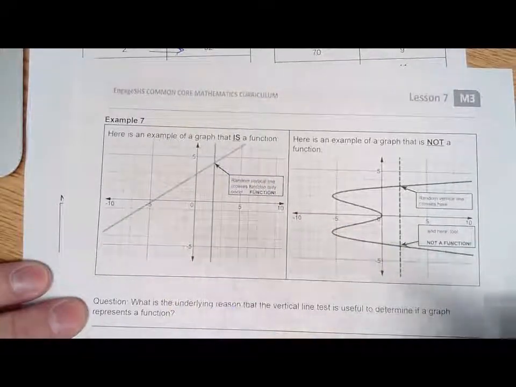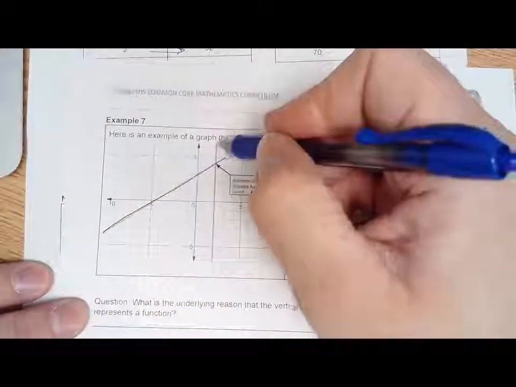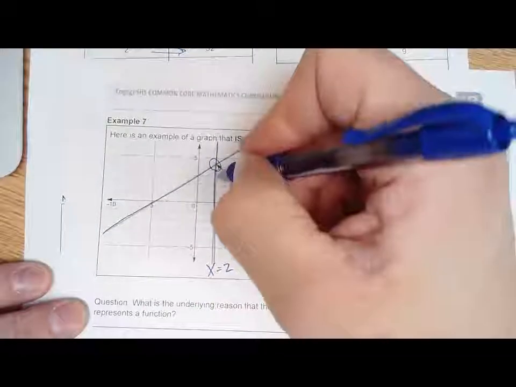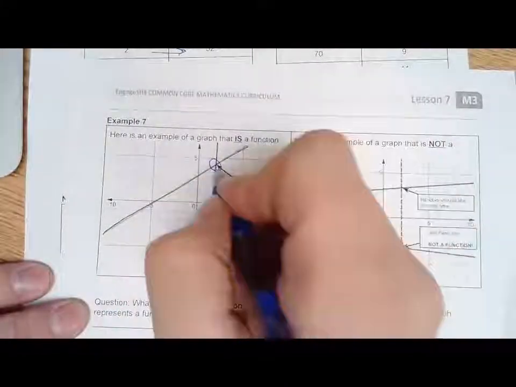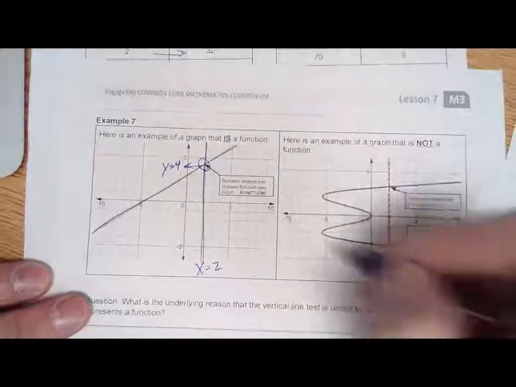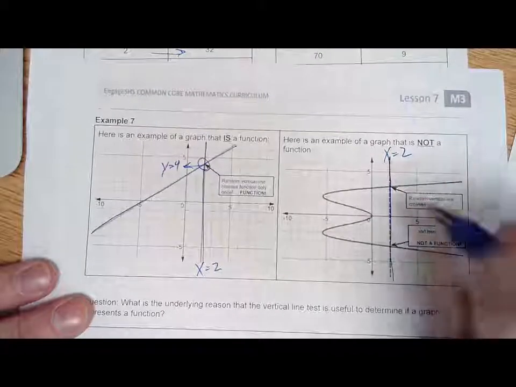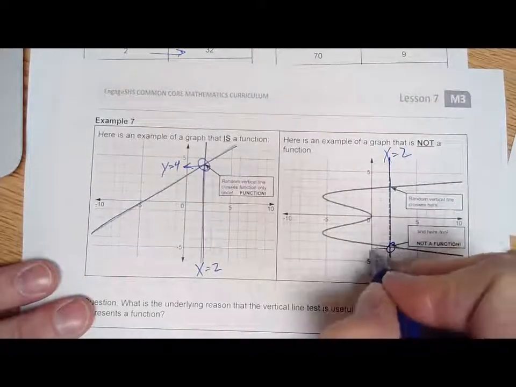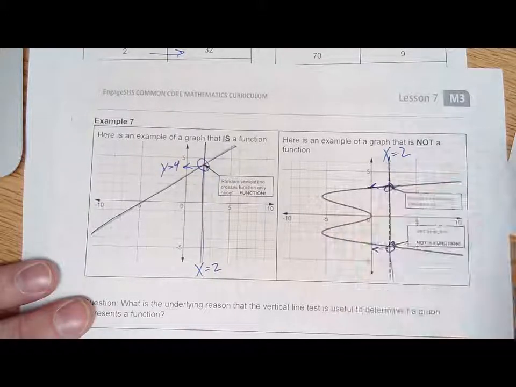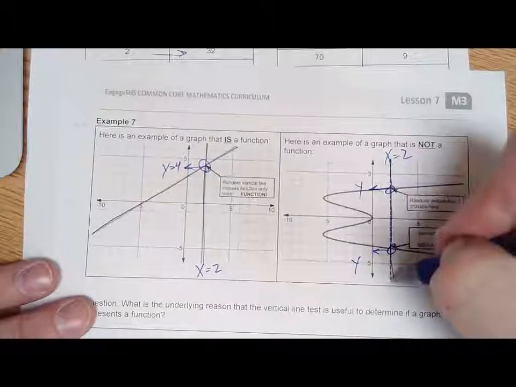This is a function because for the function that's graphed, this vertical line only crosses, this is by the way x equals 2, this vertical line only crosses the function once at y equals 4. But in the next example, here it is, x equals 2 again, just a good example value. It crosses at approximately negative 3.5 and at approximately positive 3.5. There are 2 y values for one x.